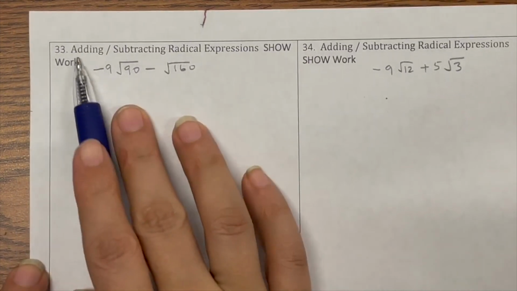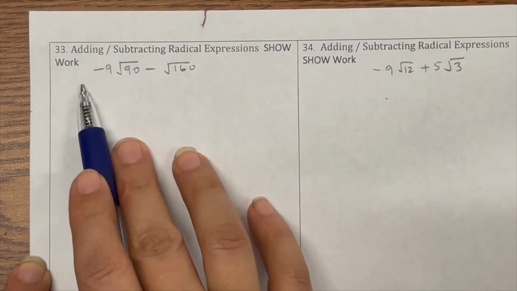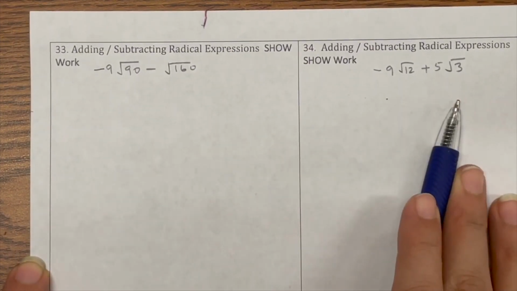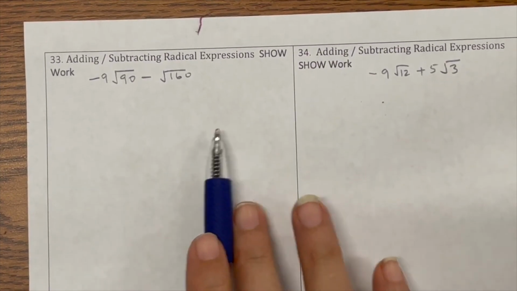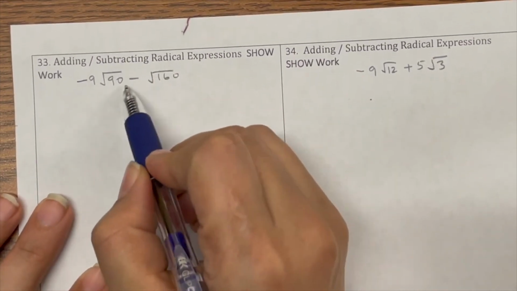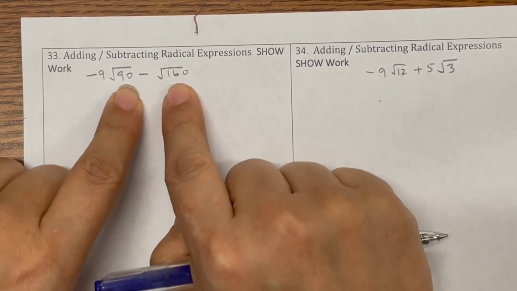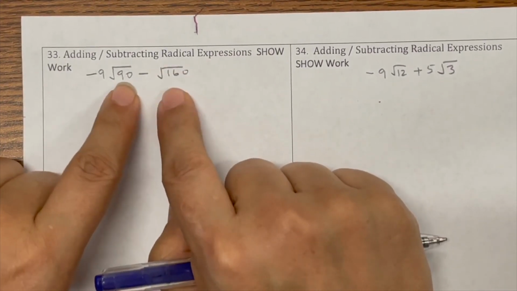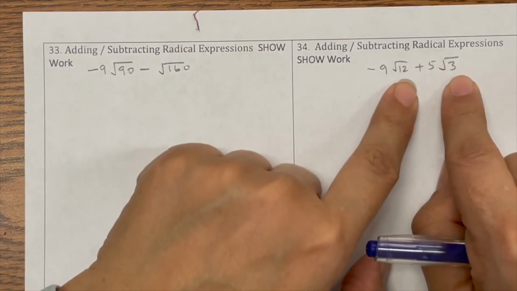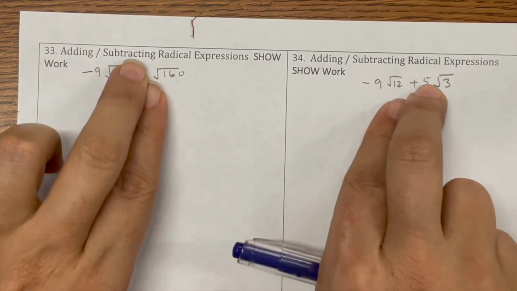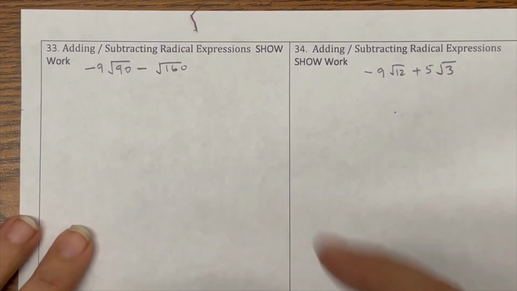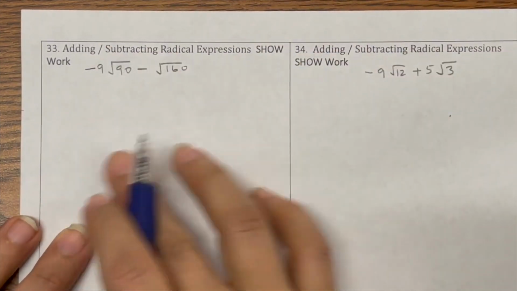All right, so we're going to take a look at adding and subtracting radical expressions. I'll do both a subtraction and an addition one. Biggest thing to remember is that you cannot add or subtract until the radicals are the same. So if you look right underneath the radicals, those are called radicands. Is that the same right now? No. How about this one? No. So I cannot combine these until they are the same. To make them the same, you're going to simplify.